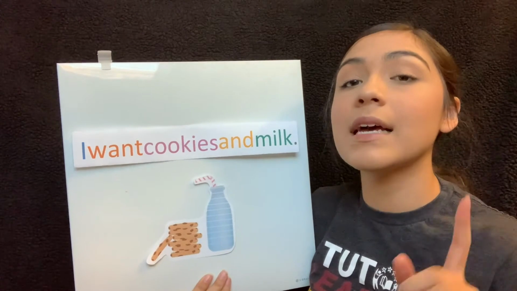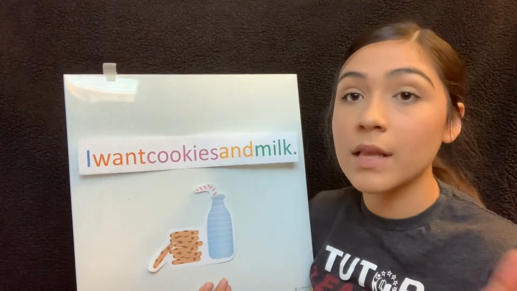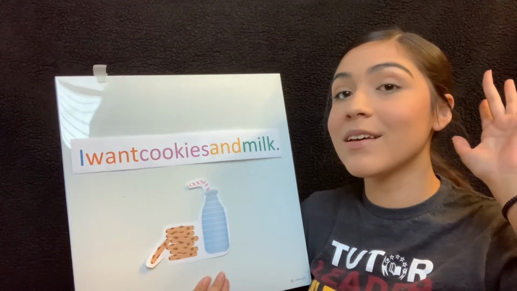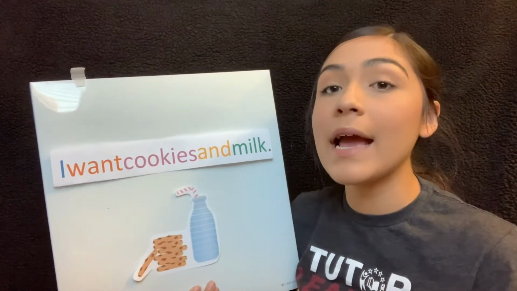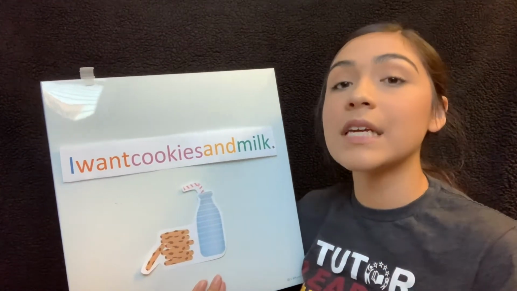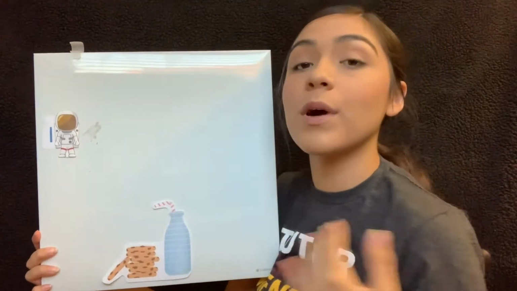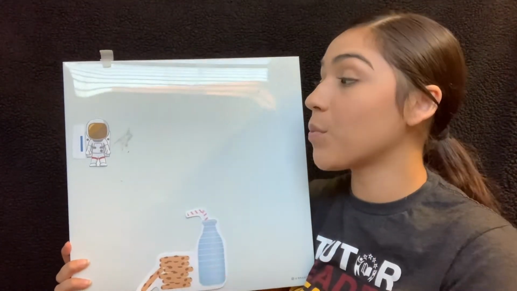So tell me, let's start from left to right where our spaceman will go. Let me hear those answers. Where's our first spaceman gonna be? Let me hear. After I is right. Now we know I is our first word. Now let's continue to add spaceman. Now that we have our spaceman after I, what is our next word? I want. So now we know we can write our want.